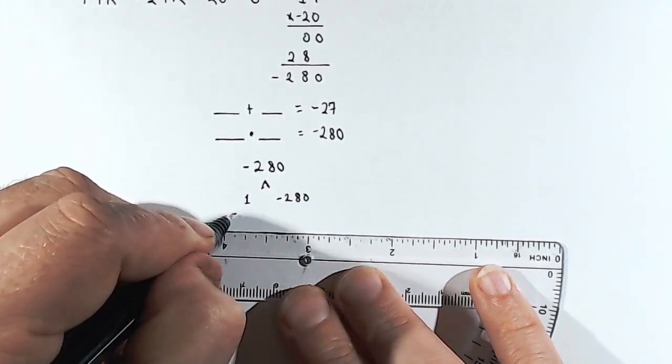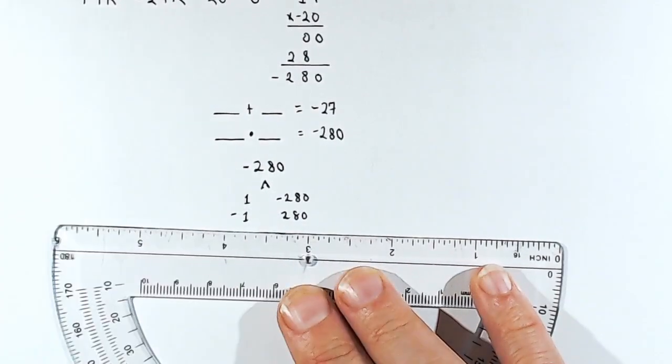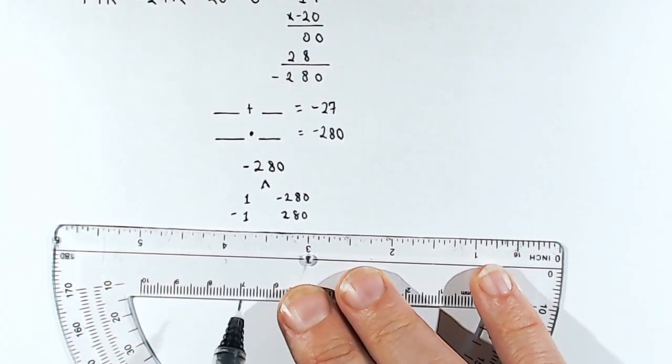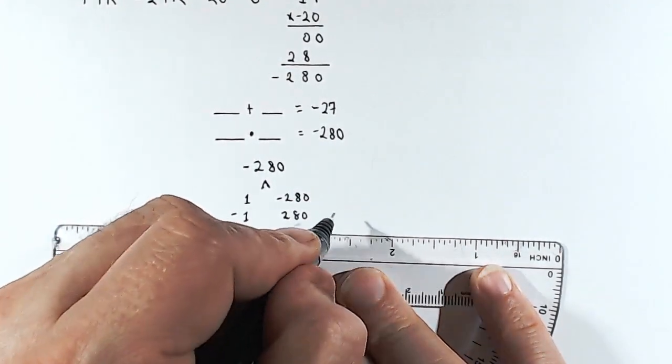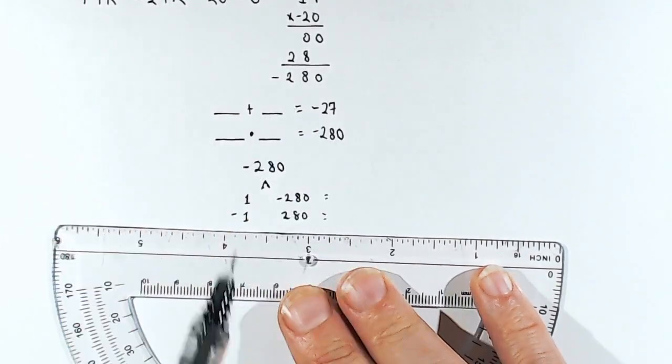We could also do negative 1 times positive 280. The way I'm going to evaluate whether these are correct is I know that they multiply to give me negative 280, but what do they add to equal? That's how we're going to eliminate them. If they don't add to be negative 27, then they're throwaway.